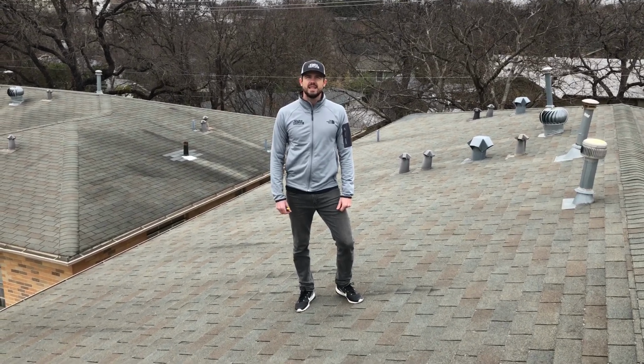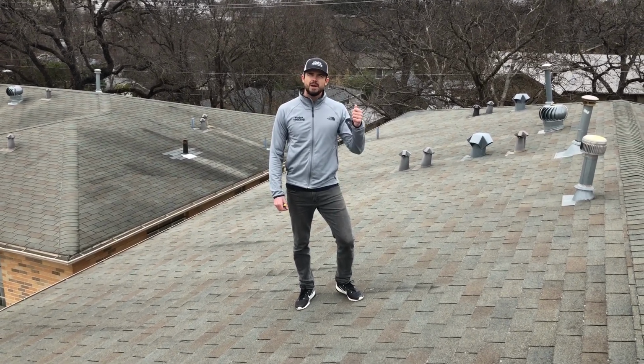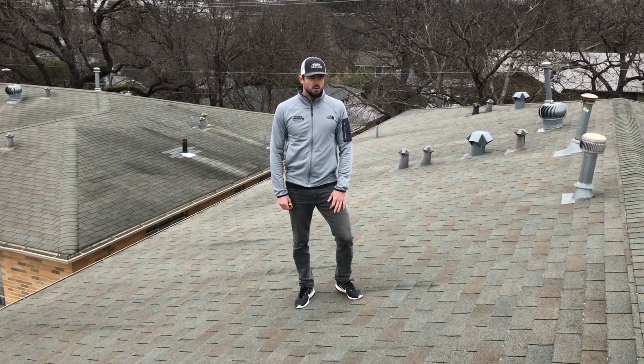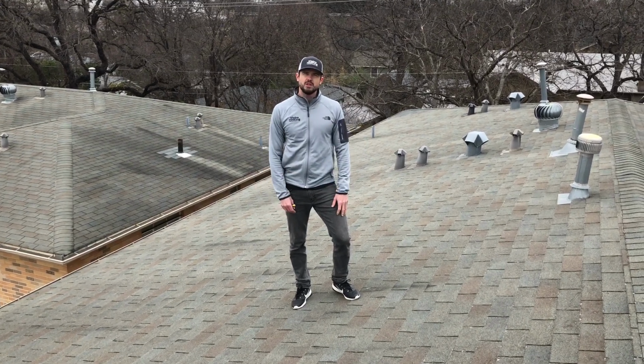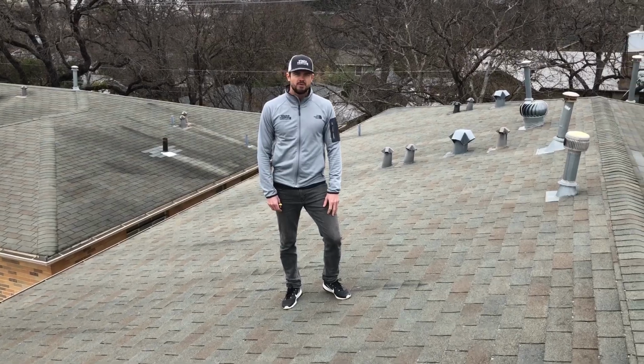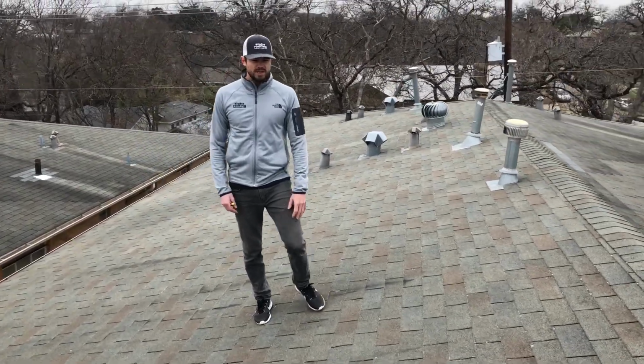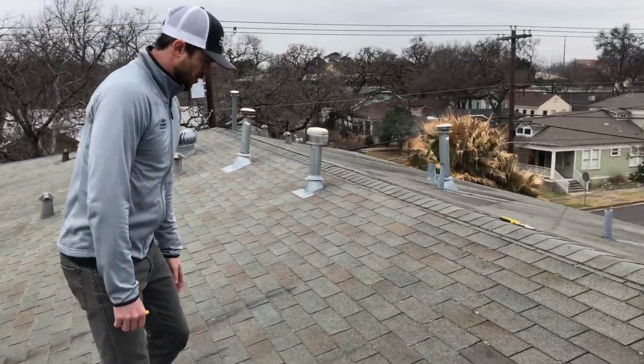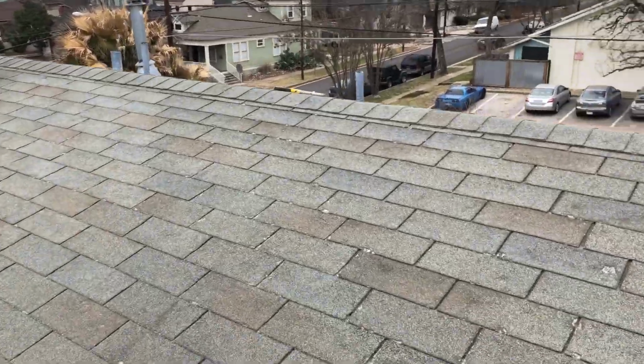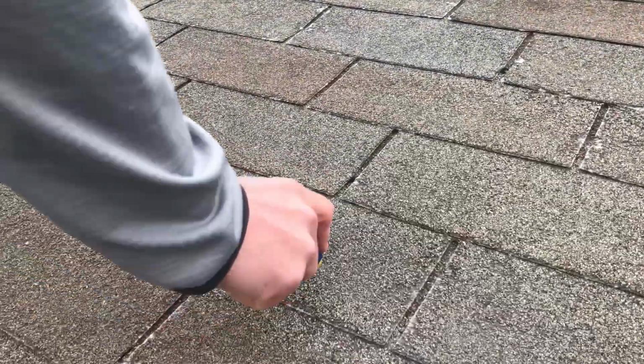Today we're going to discuss the age of hail. In other words, comparing older hail to newer hail. We've got a lot of examples on the field here, and we're going to go through them real quick. First and foremost, we're going to look at what hail looks like when it's fresh. And so, essentially, we've got an example of a fresh hail hit right here.